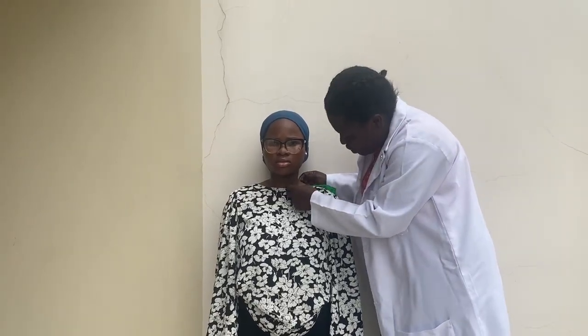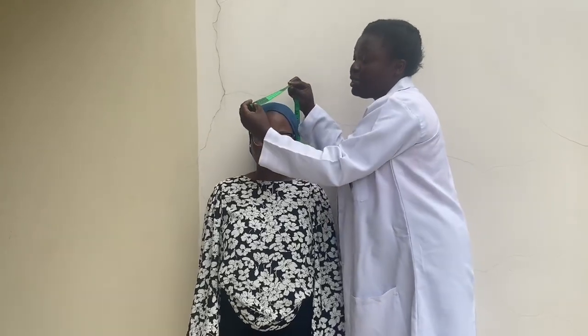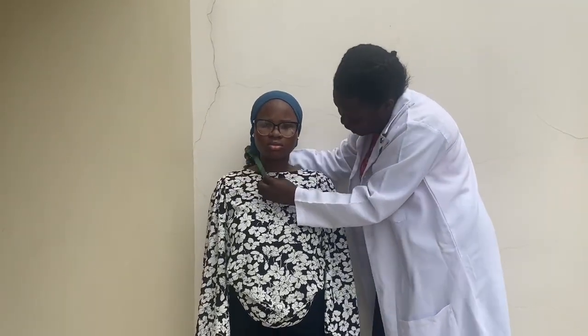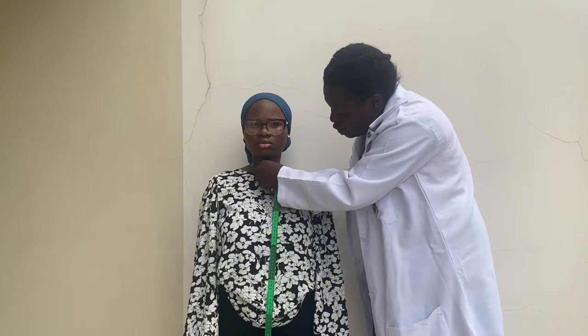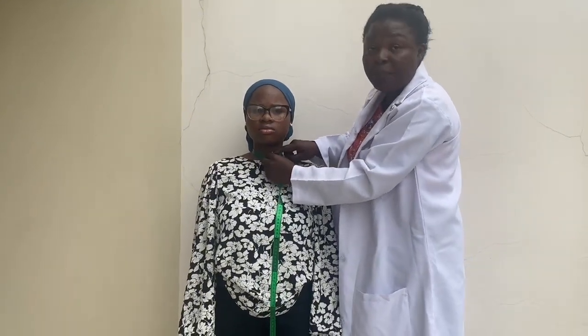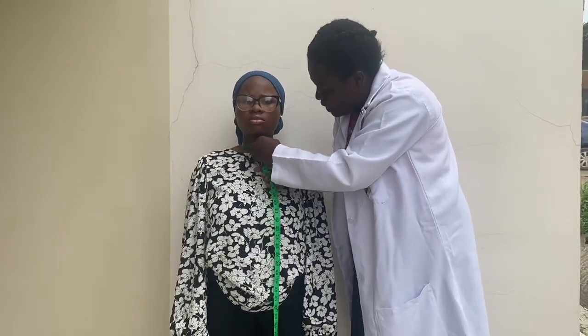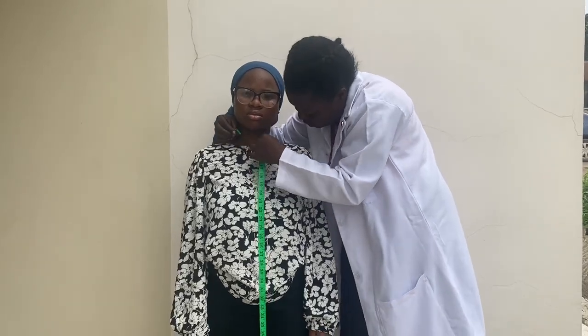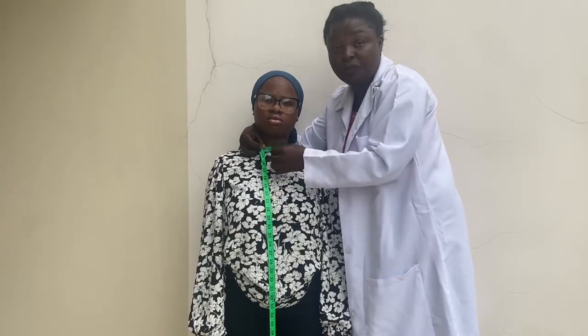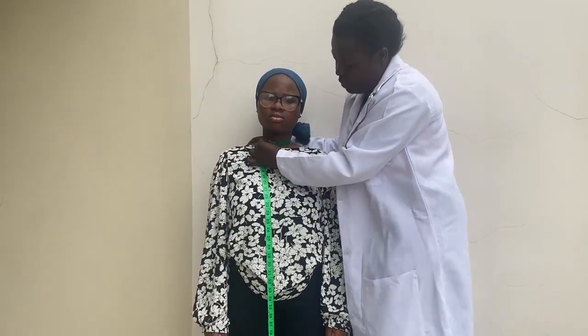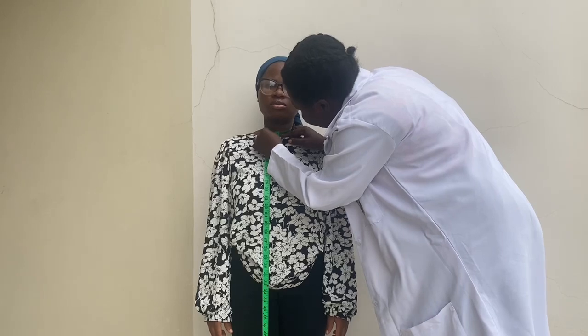So after getting the midpoint, I'll be using a tape rule, and I'll be using the centimeter part of the tape rule. Then you make sure that the tape rule is around the neck and it is below the larynx. The larynx is the Adam's apple. So you make a measurement here, and make sure that the tape at the midpoint is parallel to the floor. And I'll be standing upright to take my measurements here.